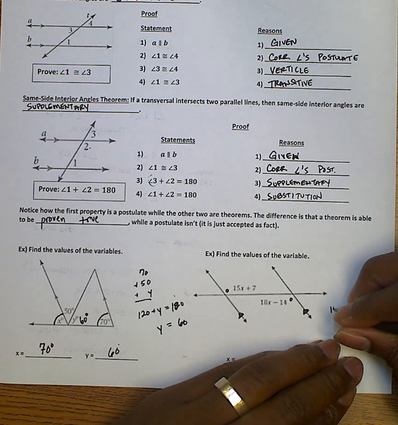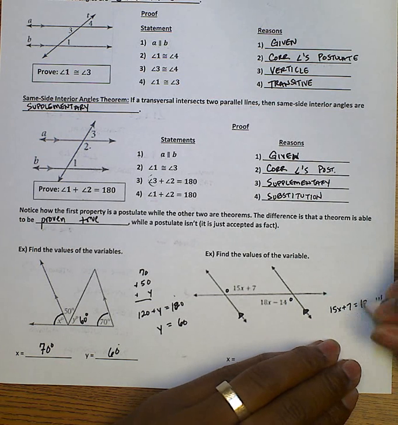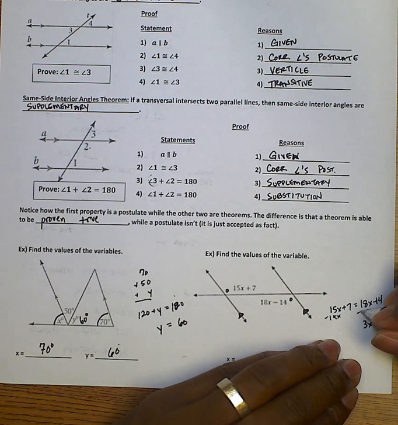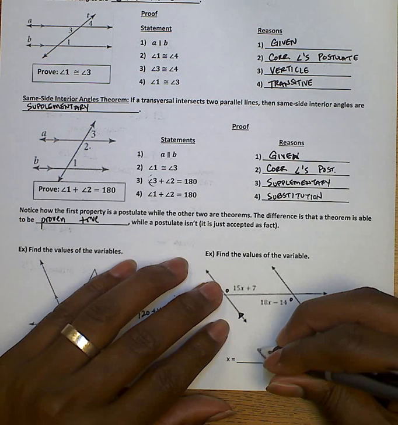We have 15x plus 7 equals 18x minus 14. We're going to go ahead and solve this. Get 3x by subtracting 15x from both sides. Add 14 to both sides. 3x equals 21. Divide by 3. X will equal 7.